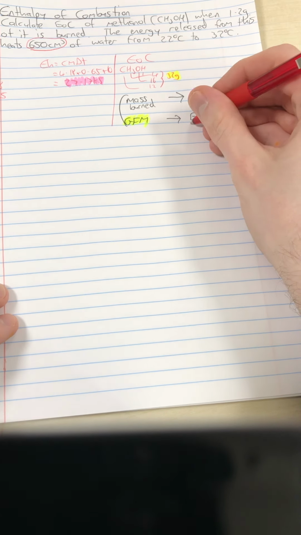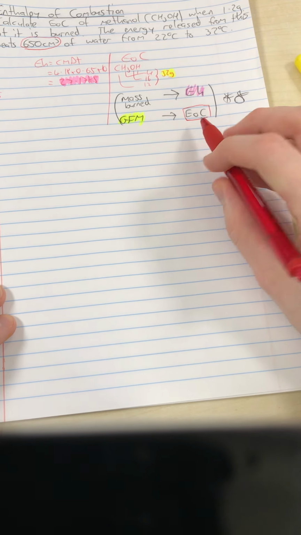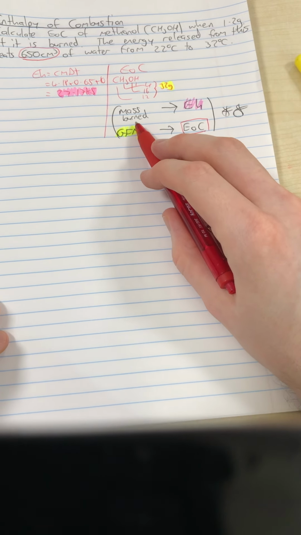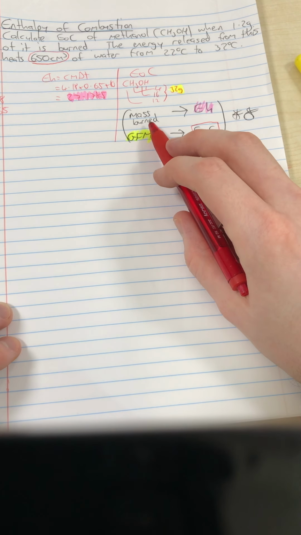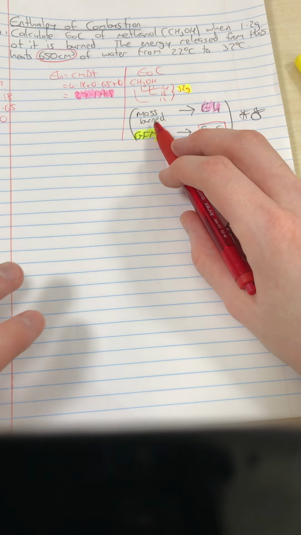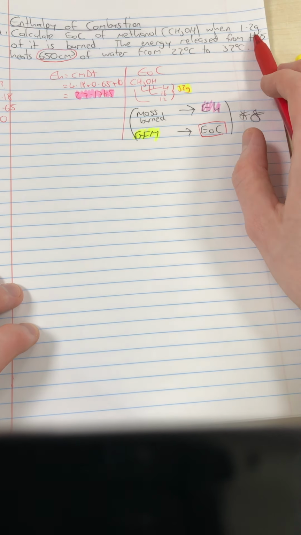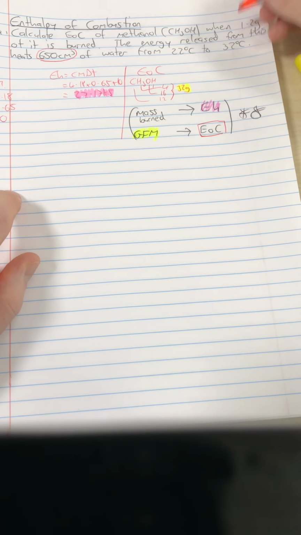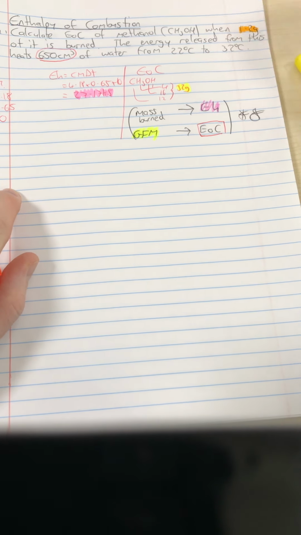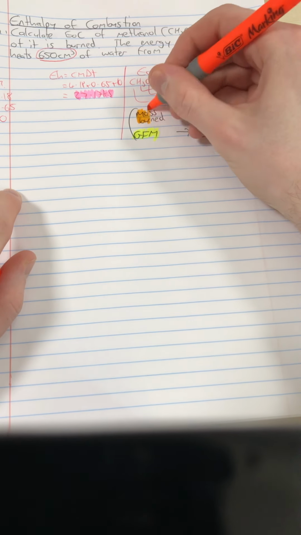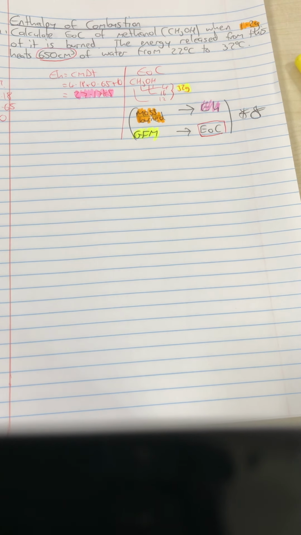Okay, and what are we trying to work out? We're trying to work out the EOC, so we must have the mass burned. Okay, and what is the mass burned? Well, if we read the question, methanol, when 1.2 grams of it is burned, so the mass burned is 1.2 grams, okay? So that's the mass burned. Now, once we've got that set up, this becomes easy, okay? So we just sub the numbers in.